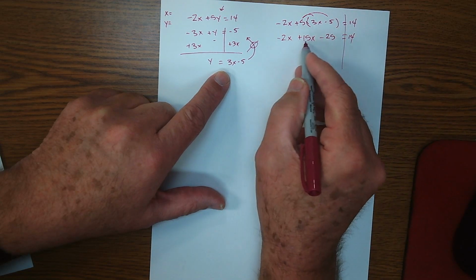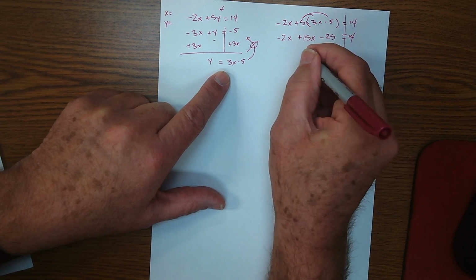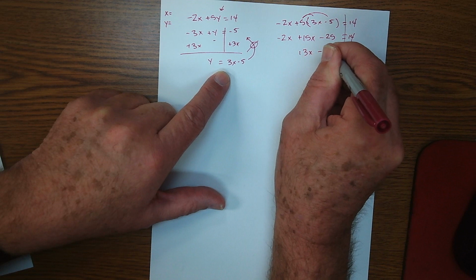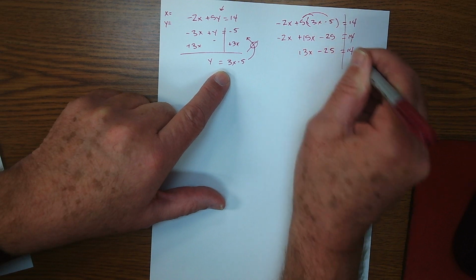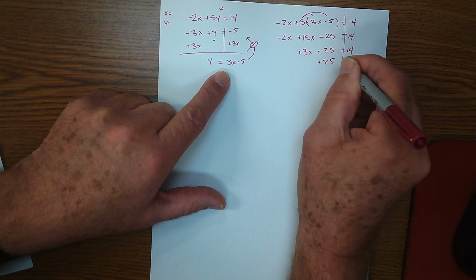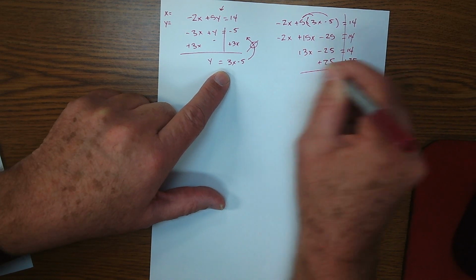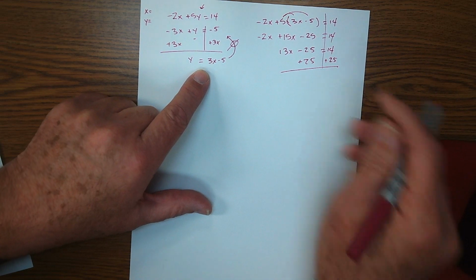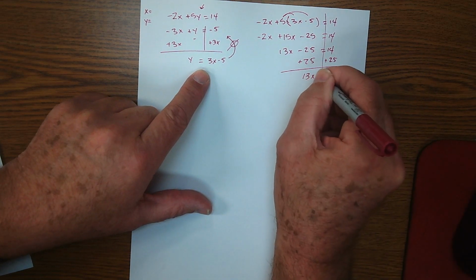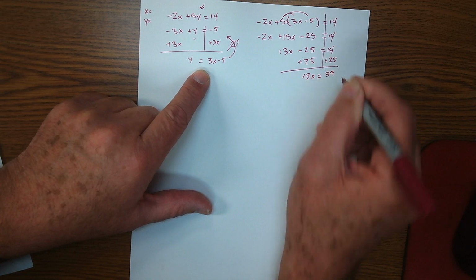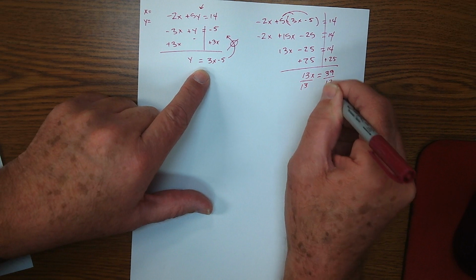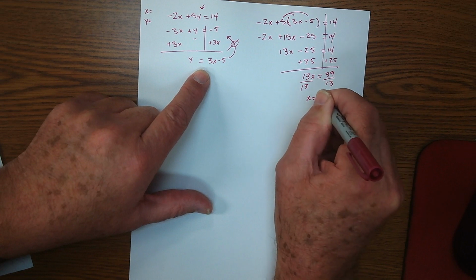Combining like terms gives me 13x minus 25 equals 14. I add 25 to both sides, and I get 13x equals 39. Divide both sides by 13, and I get x equals 3.